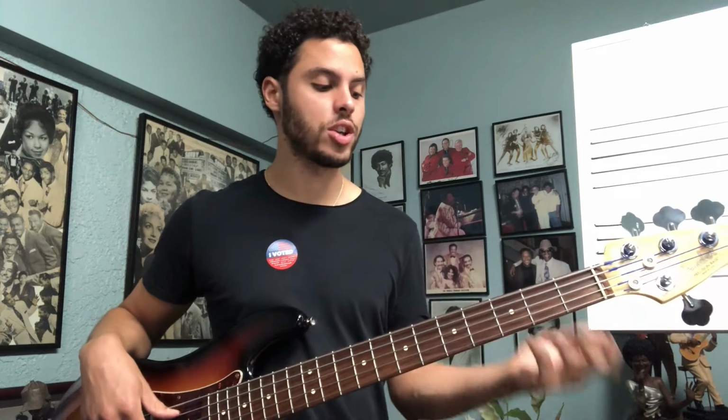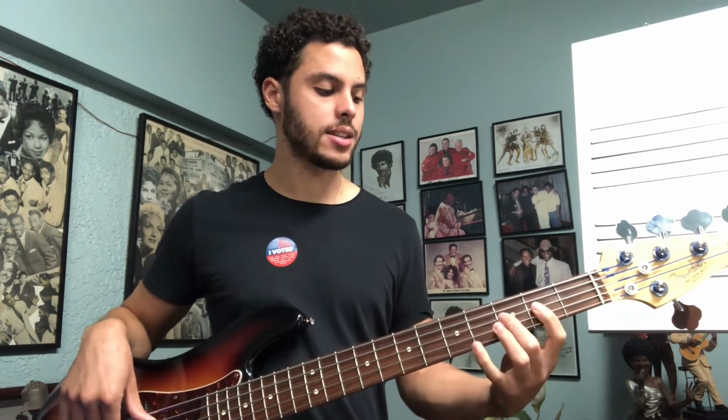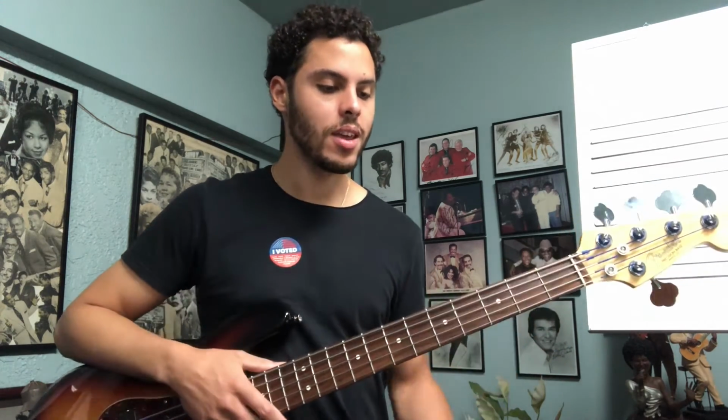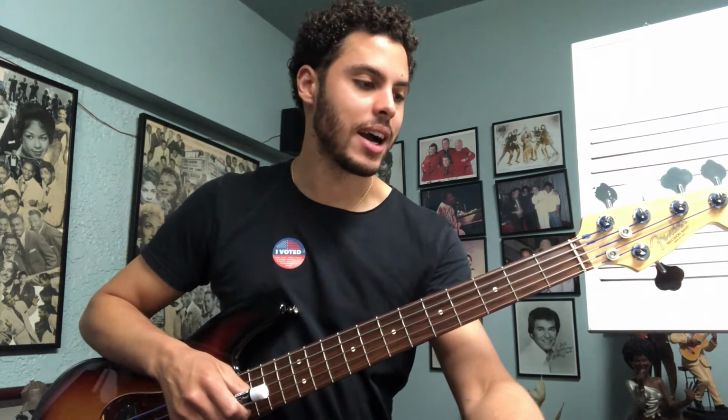Arpeggiating something is to play the chord tones up and down. So the chord tones would be the root, third, fifth, and the octave. So at the end of your scale practice, add that arpeggio there. And if there's any confusion, they're all written down on page 78, 79.